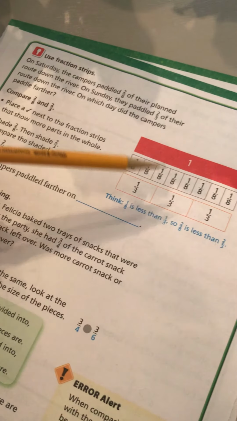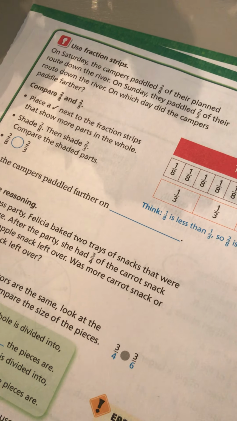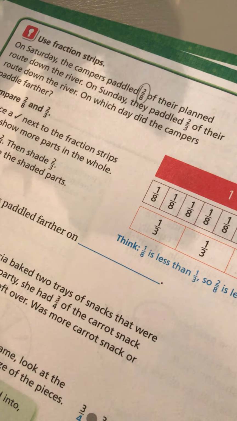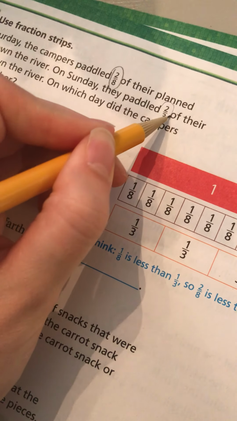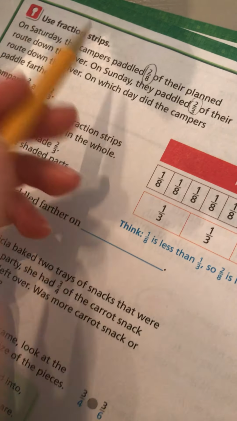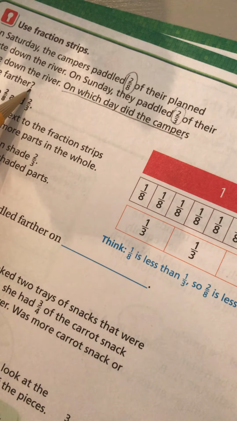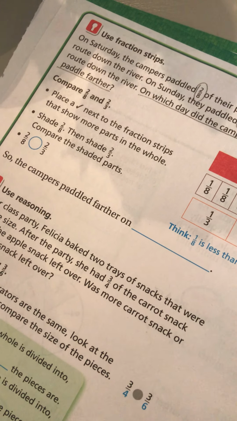We're going to be using fraction strips here. On Saturday, the campers paddled 2/8 of their planned route down the river. So I'm just going to circle that fraction. On Sunday, they paddled 2/3 of their route down the river. On which day did the campers paddle farther? I'm going to underline my question. So we are comparing 2/8 and 2/3.